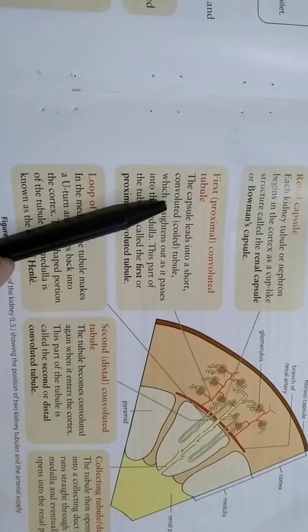The capsule leads into a short convoluted, coiled tubule which straightens out as it passes into the medulla. This part of the tubule is called the first or proximal convoluted tubule.